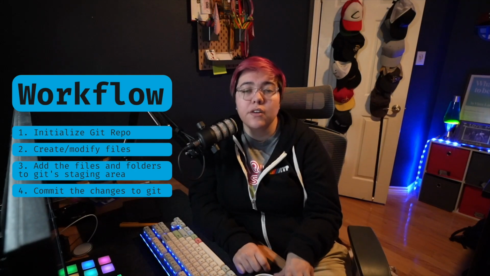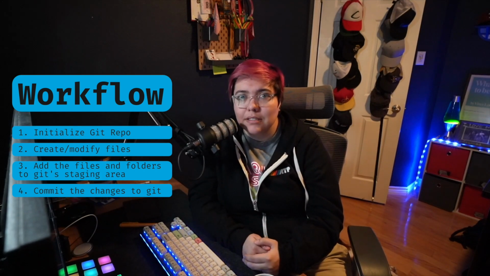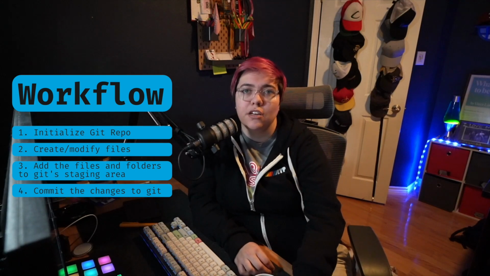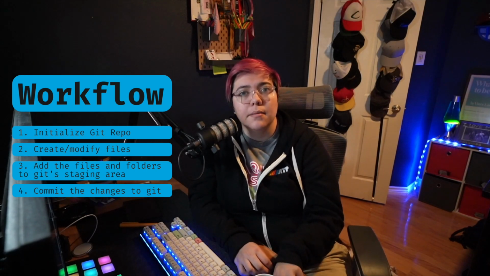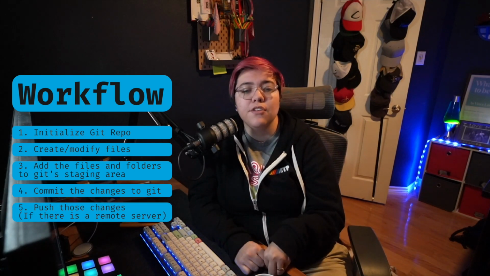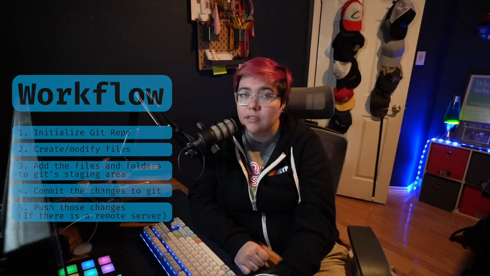And then number 4, you commit those changes to Git. So once you're happy with what's inside your staging area, usually you group like changes together, that's when you commit those changes to Git. And that creates the snapshot that I was talking about. And then number 5, you push those changes up to your remote server if you have one. We're not going to push these up to a remote server yet. We will do that in the next video.